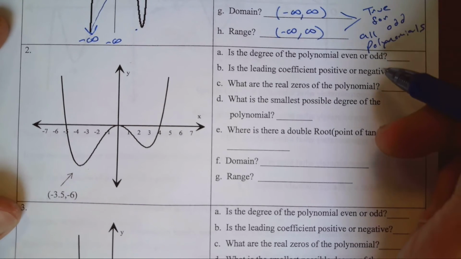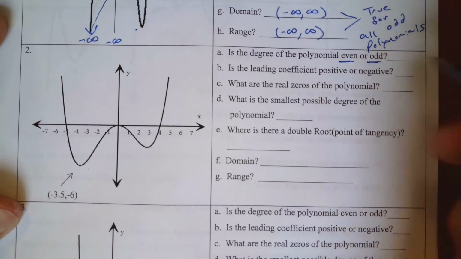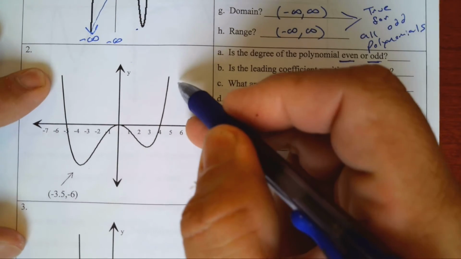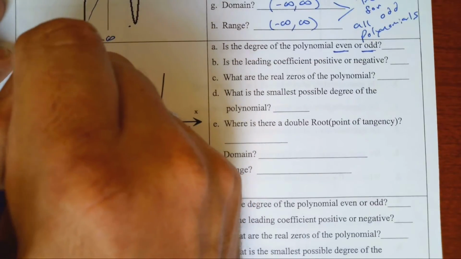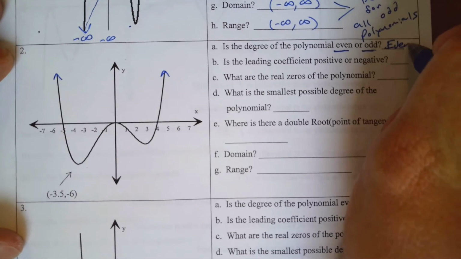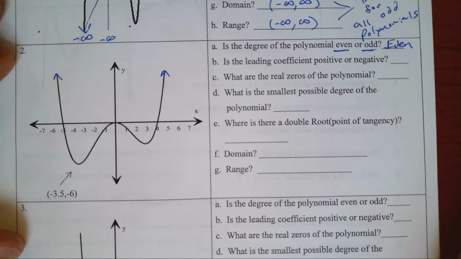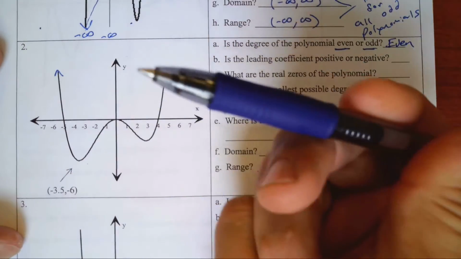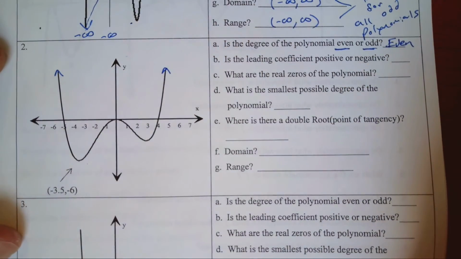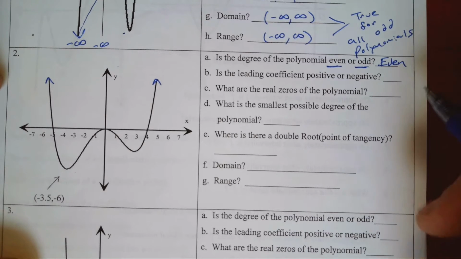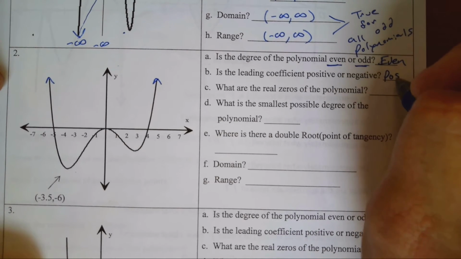Is the degree of this polynomial even or odd? Is it an even or odd number? It's even, right? Because both ends go up. If both ends are going in the same direction, it's got to be an even. Is the leading coefficient positive or negative? Positive, right? They both go up. Like if you look over there at that chart up in the corner of the board, even positive, both ends go up. Even negative, both ends go down, right? And then odds are opposite directions. So we know that it has to be positive.